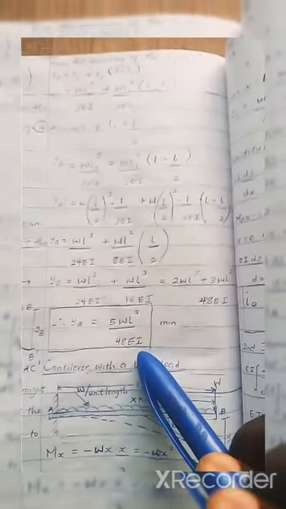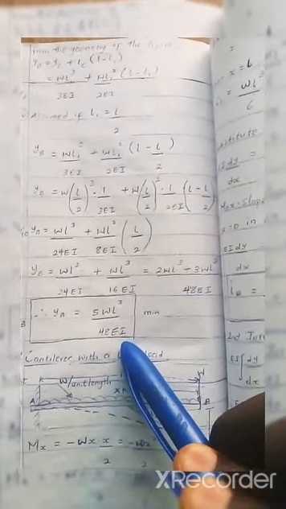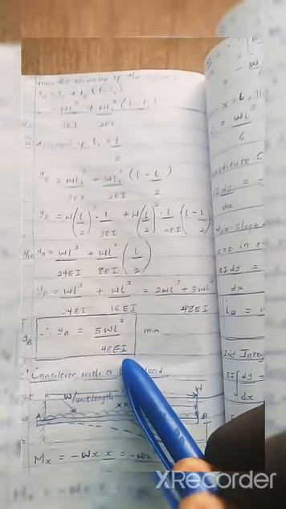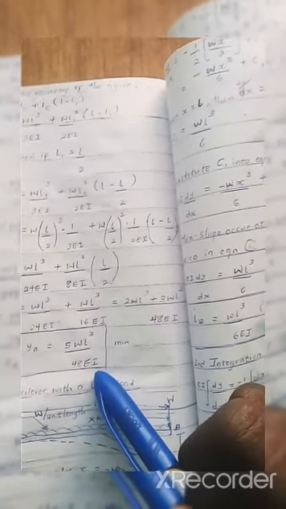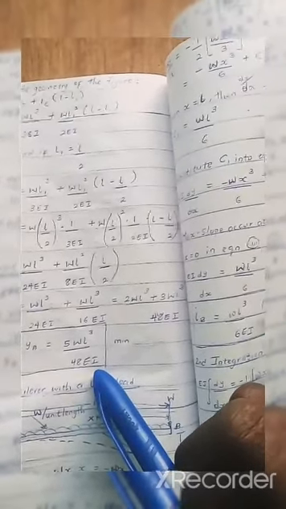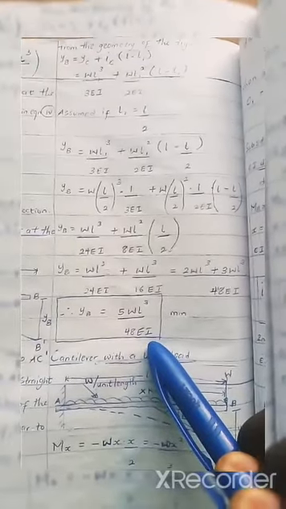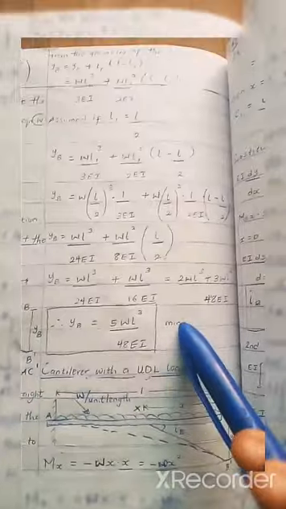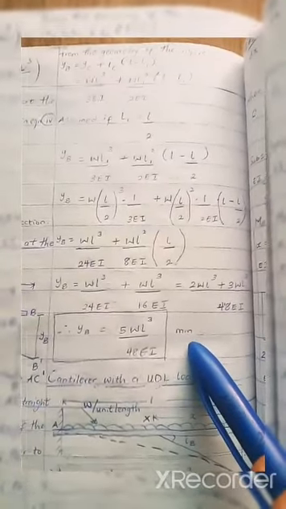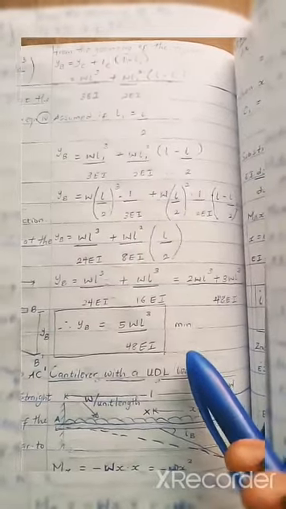So this is the maximum deflection at point B for cantilever with point load, or concentrated load, not at the free end. When we apply it, our unit is in millimeters, while for slope our unit is in radians.